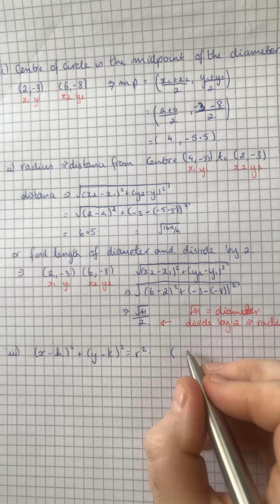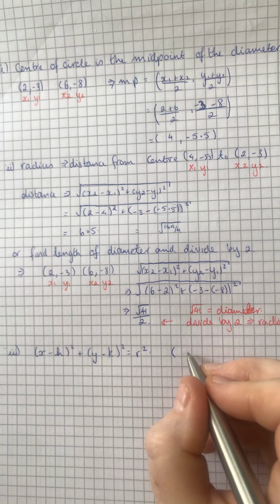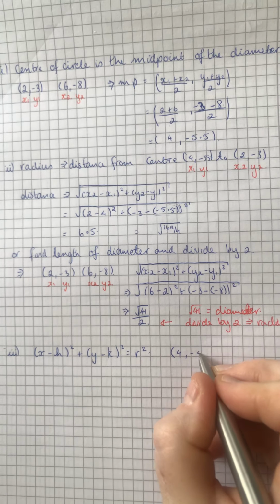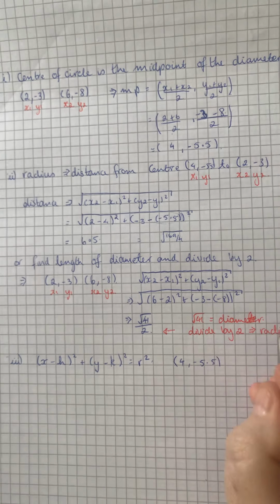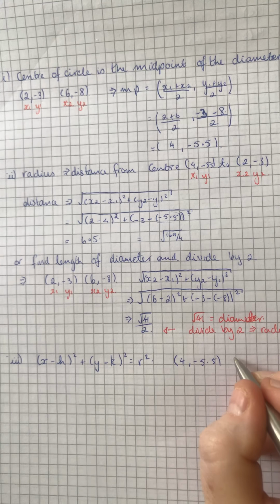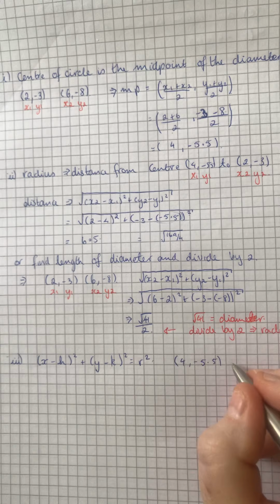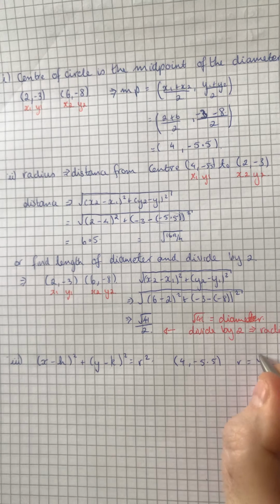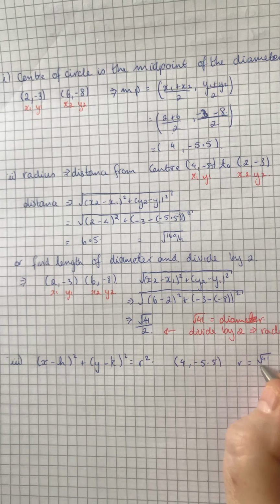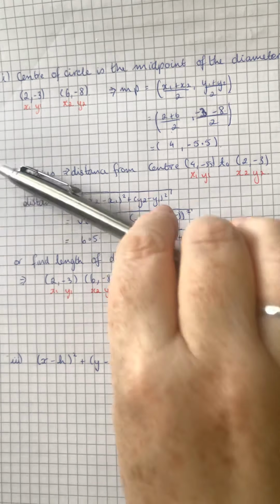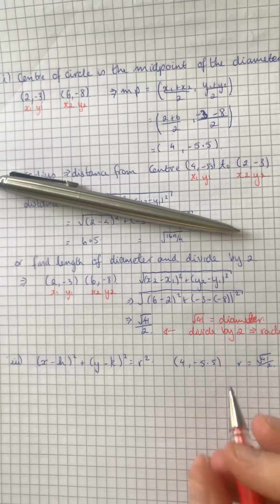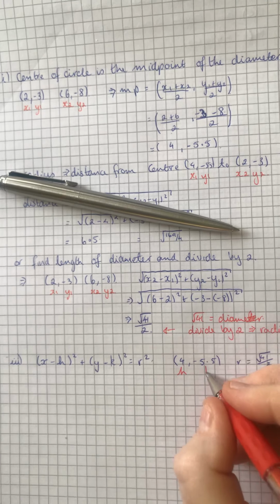So my centre is (4, -5.5) and my radius, I'm going to take this one here, square root of 41 over 2. So this is my h, this is my k.